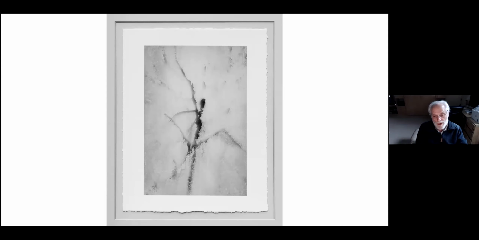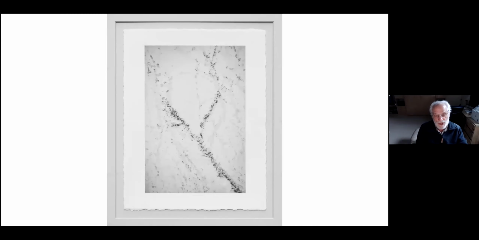And so I found museum etching rag that had pre-made deckled single sheets. These are 8.5 by 11s, but you can get 13 by 19 and 17 by 22. And I took the images to Mel's frame shop downtown.